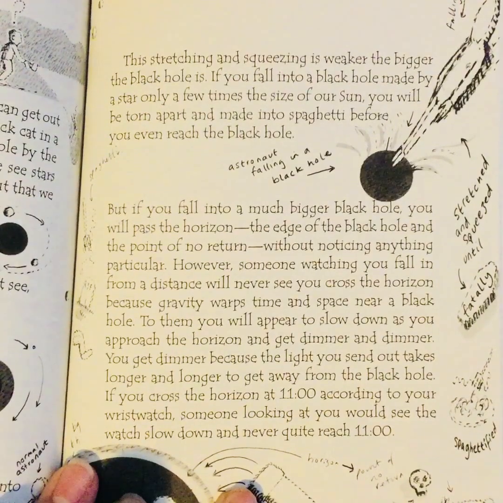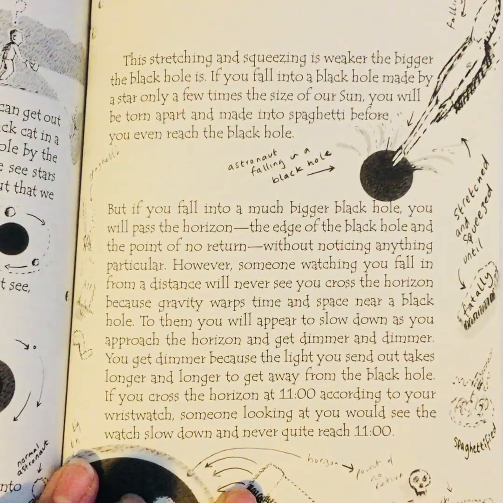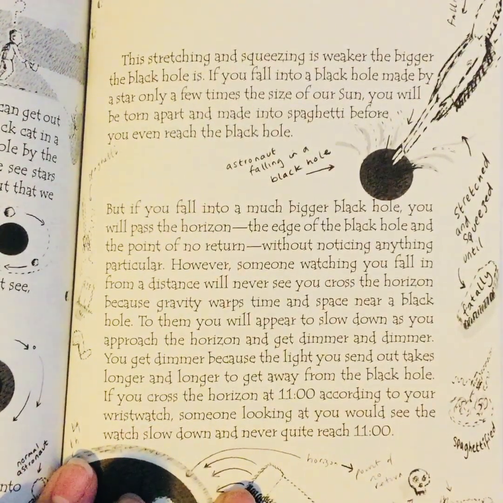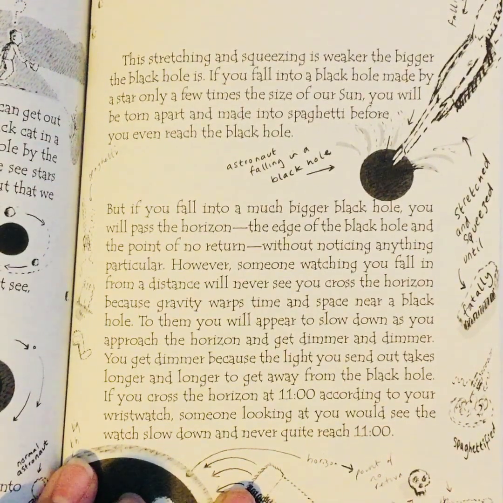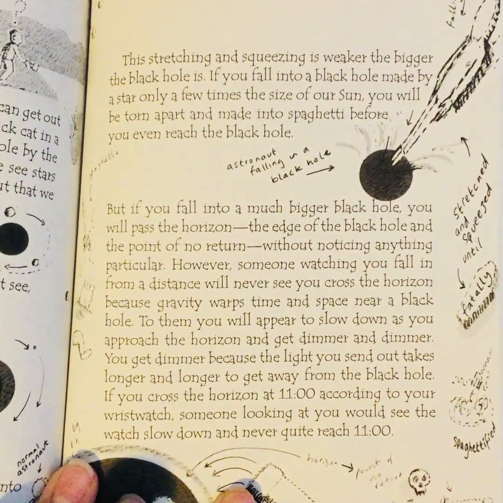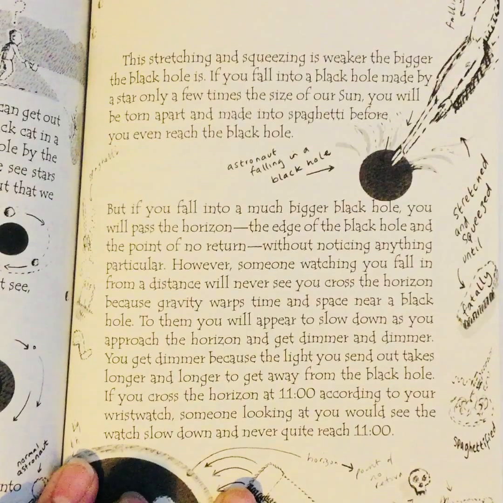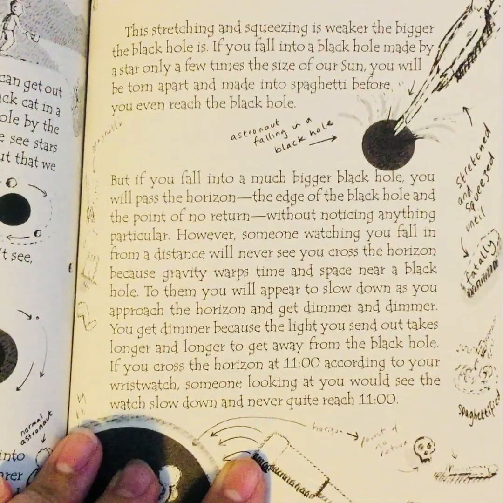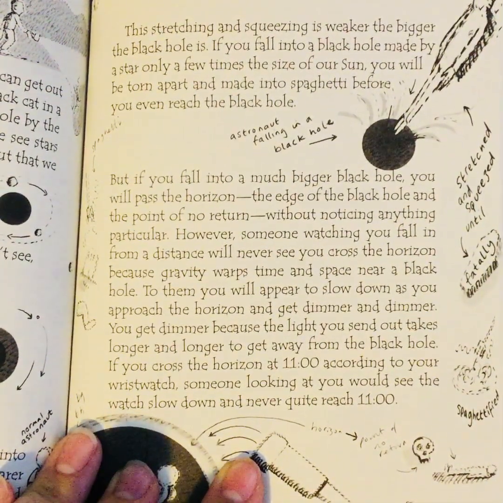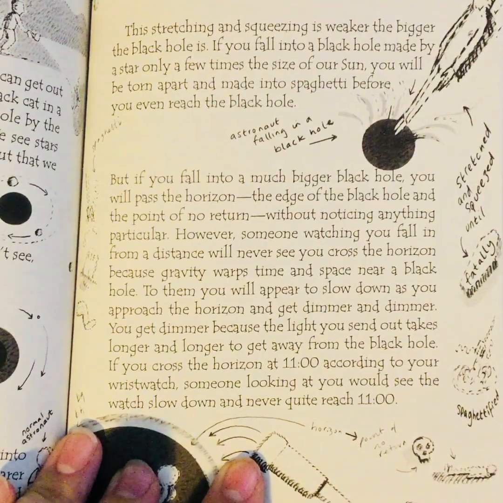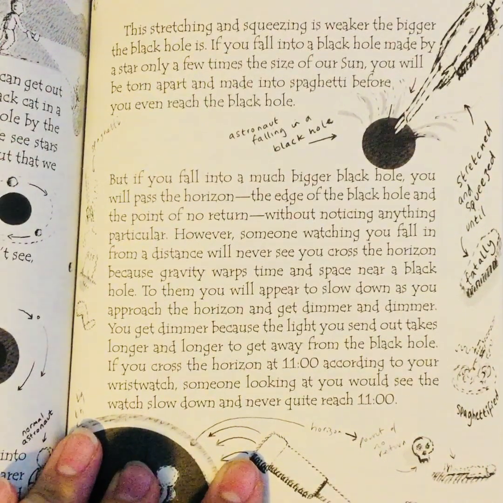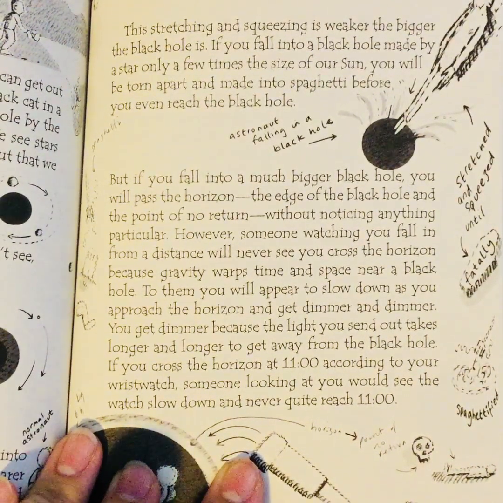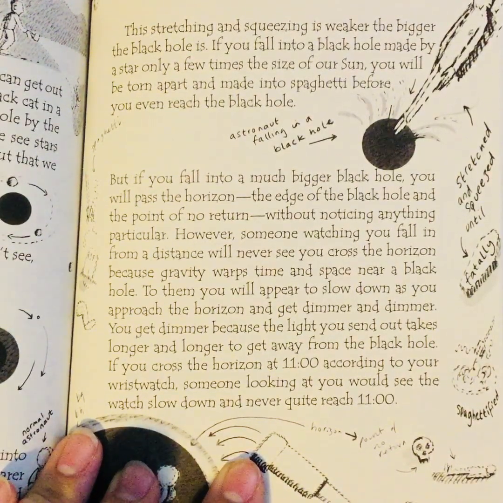If you fall into a black hole made of a star only a few times the size of our sun, you will be torn apart and made into spaghetti before you even reach the black hole. But if you fall into a much bigger black hole, you will pass the horizon. Remember, some scientists call this the event horizon, the edge of the black hole and the point of no return, without noticing anything in particular.